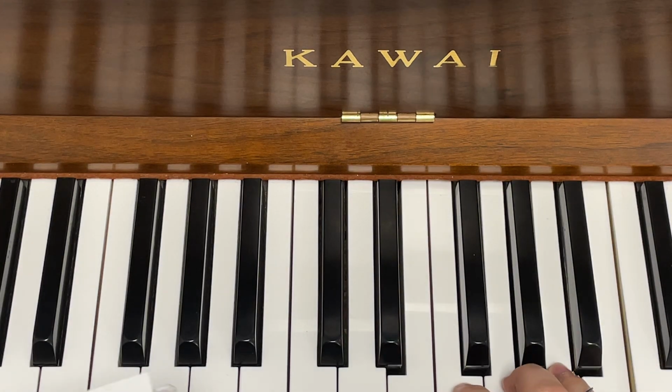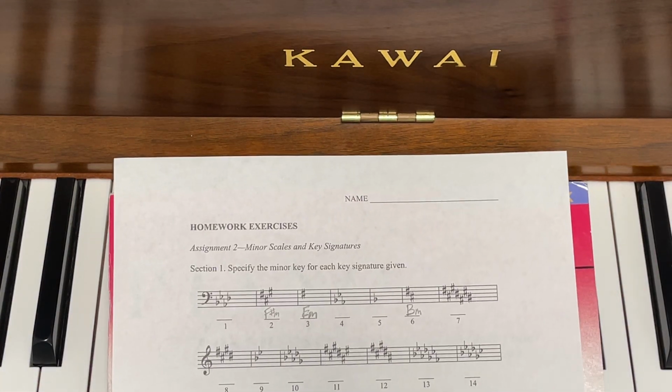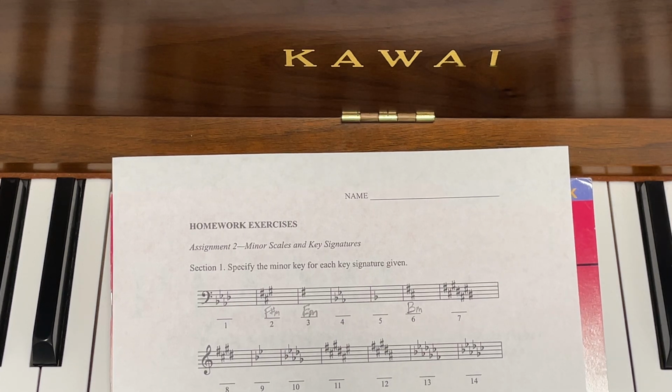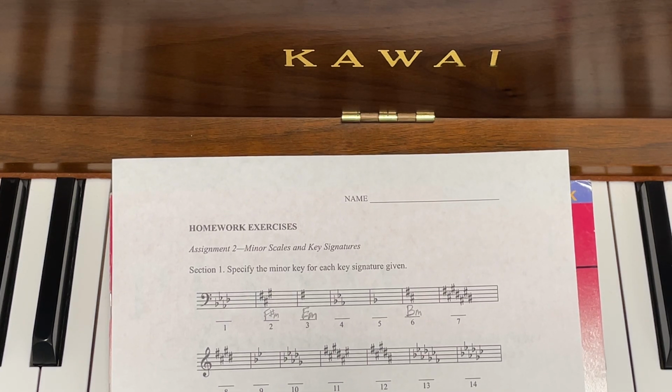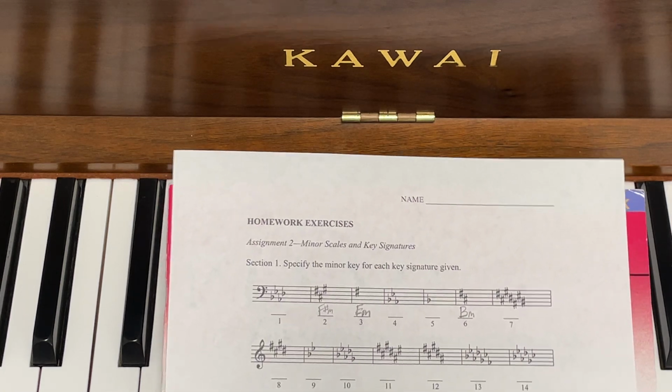That's kind of a cool chord. Anyway, all right. There we go. We'll save the harder ones for later. Let's do number 8 first.